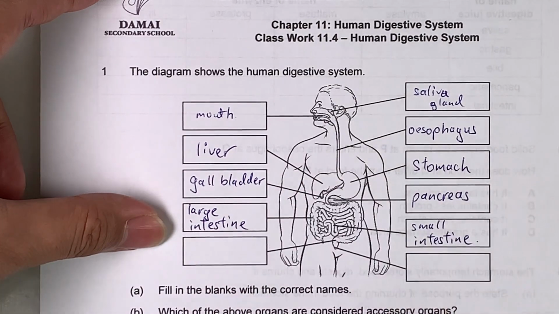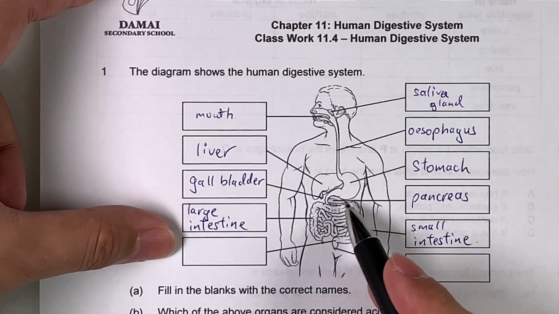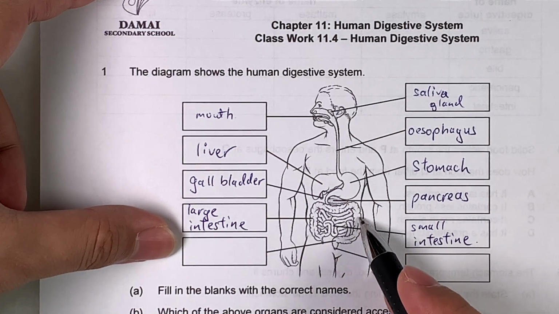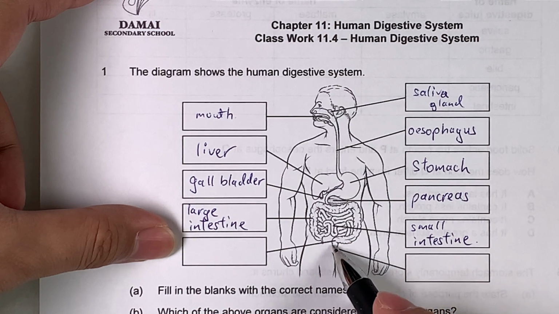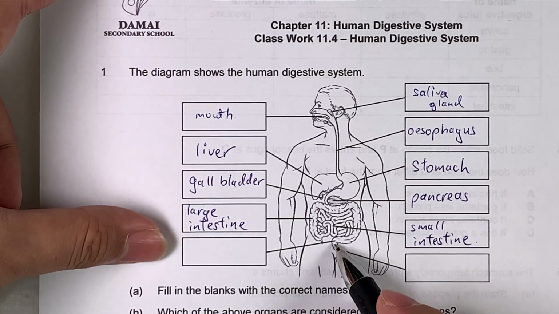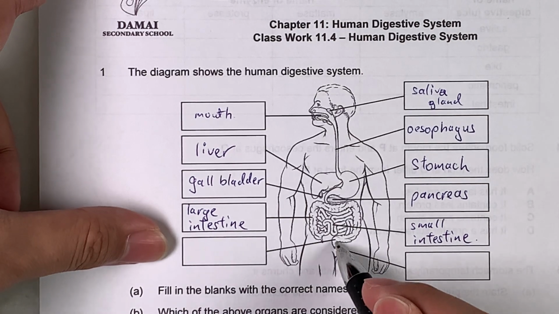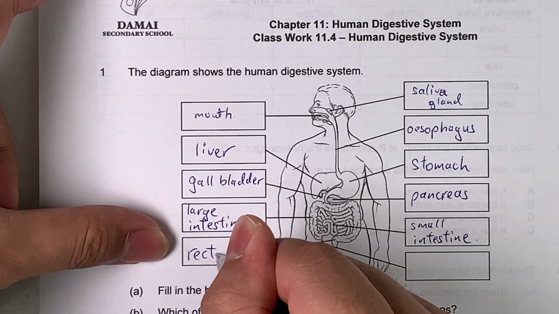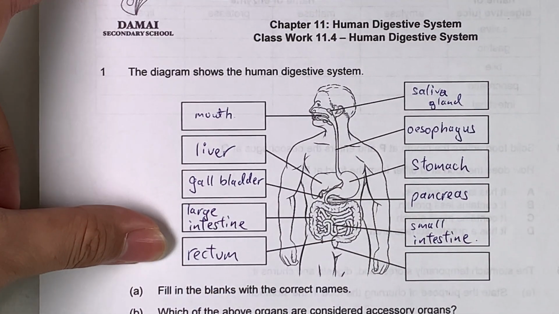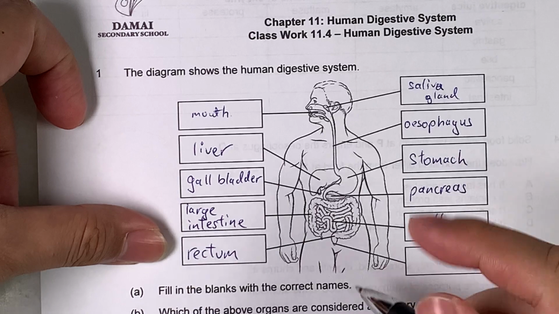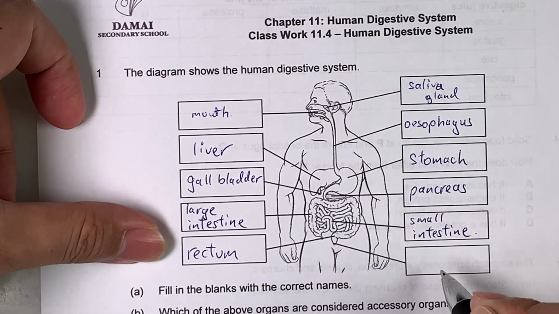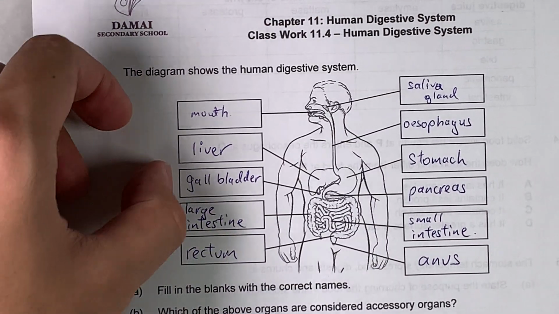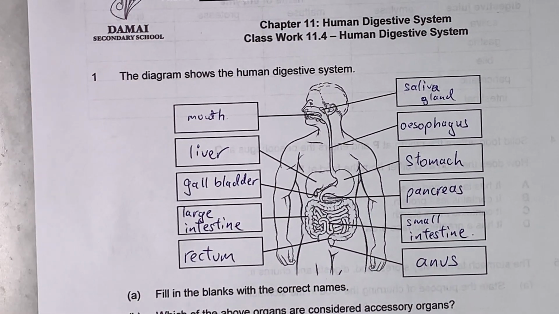I hope by now you should be quite familiar with all this. Last two boxes here. You see the large intestine exits out into this slightly bigger hole here. This place where it's slightly bigger is known as the rectum. The rectum is the place where we store our feces. And last but not least, this small portion over here is the anus. The anus is where the feces comes out of the body.